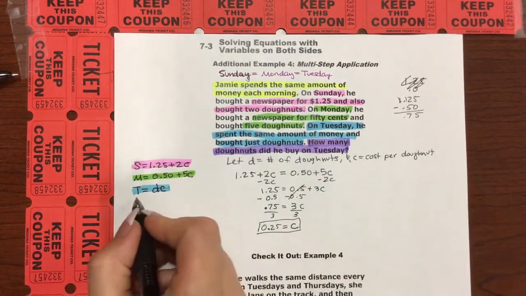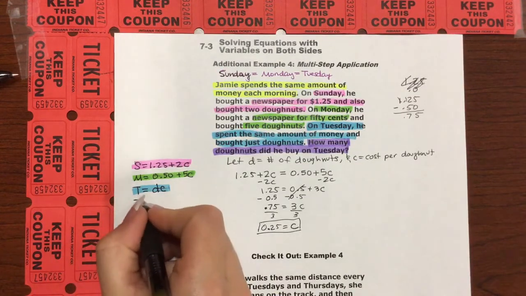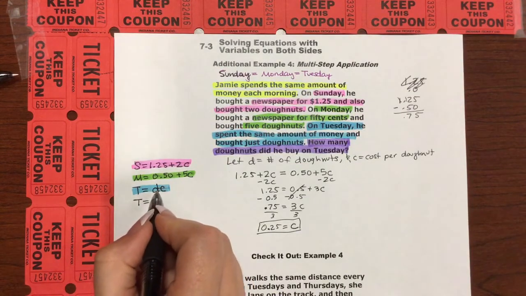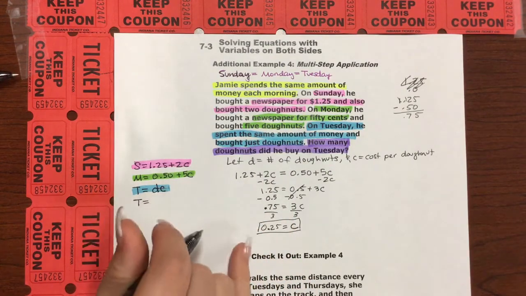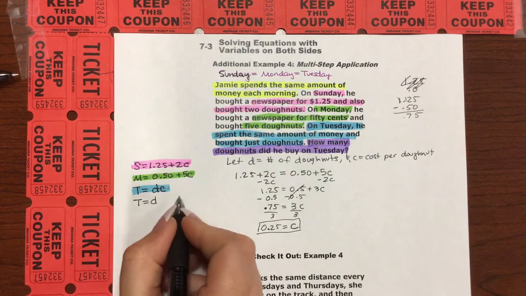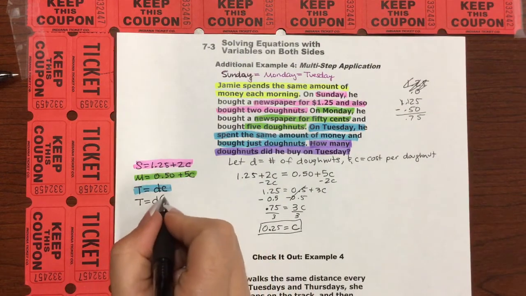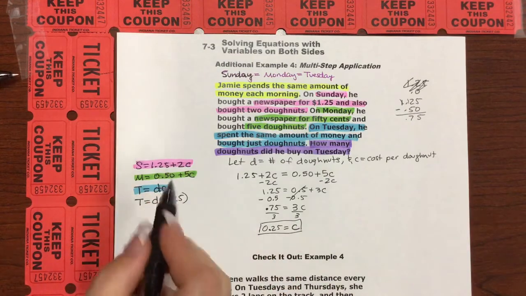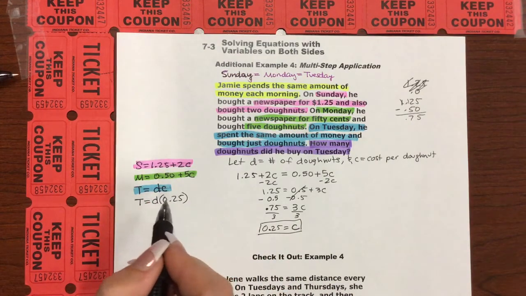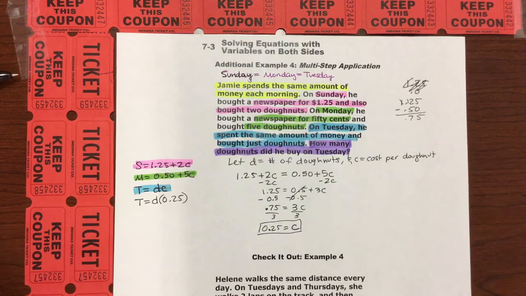So if I go back to our Tuesday, we have Tuesday equals the number of donuts. Well, we don't know that, but we do know that the cost per donut is 0.25, 25 cents per donut. So that's nice. We figured out that one value and we substituted that in. Now, how can we figure out this?